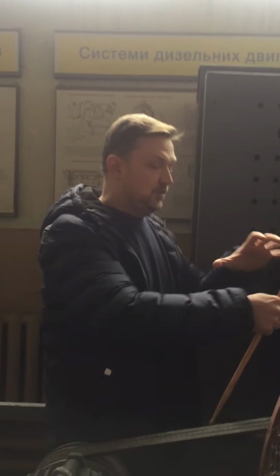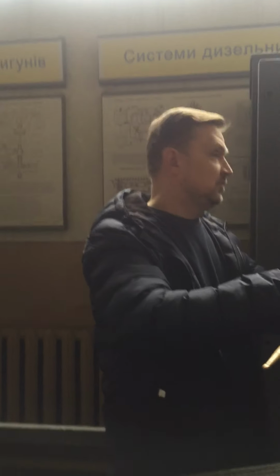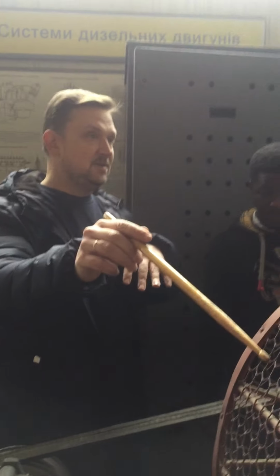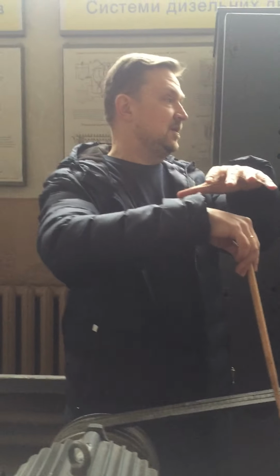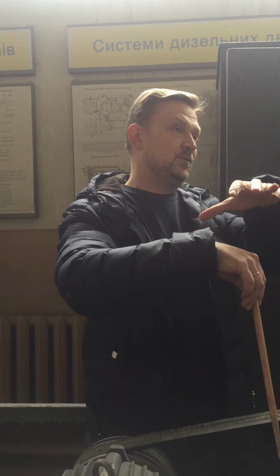So the compressed air goes inside this rubber chamber or rubber wheel. It is deformed, and we have contact between two shafts. The idea is clear, yes? When the air goes out, we disconnect the shaft, and switch off.